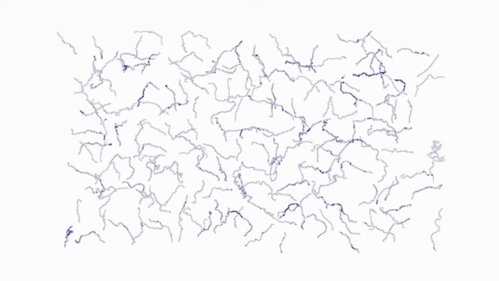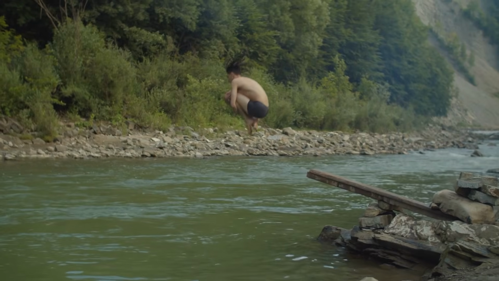If you ask me which of the two rivers is the squiggliest, the answer is easy, the top one. But if you ask me which is the squiggliest river on Earth, that's where things get tricky. Let's dive deeper.